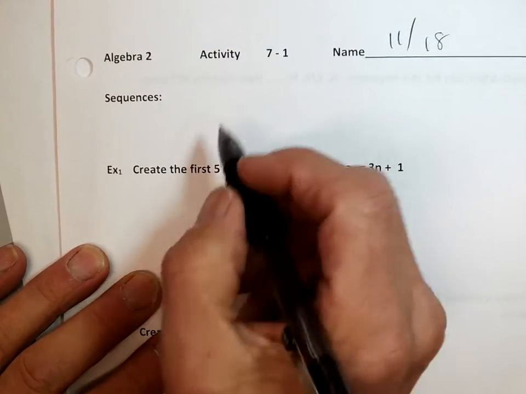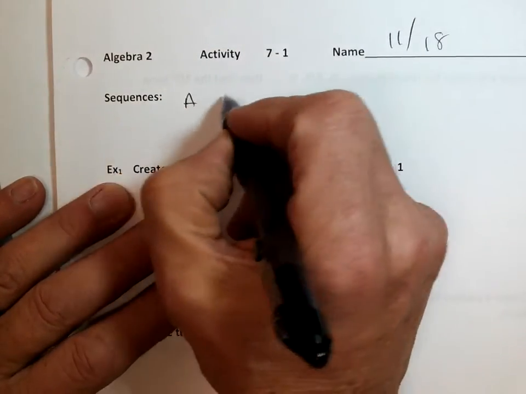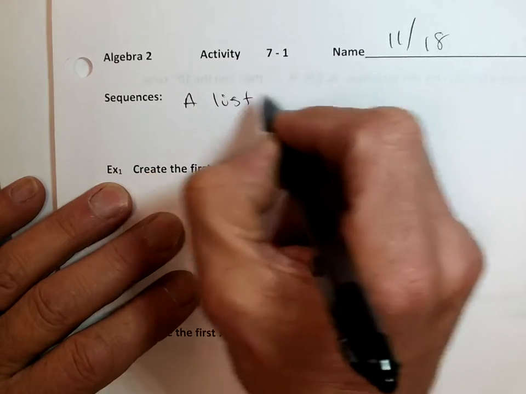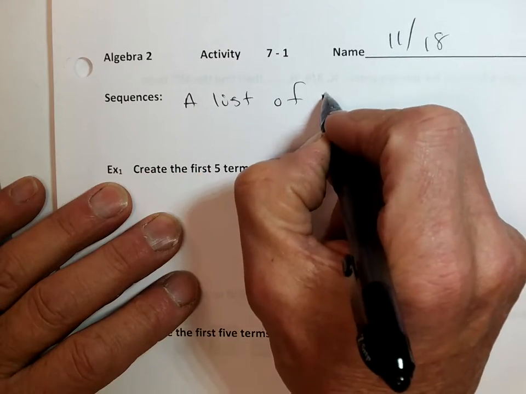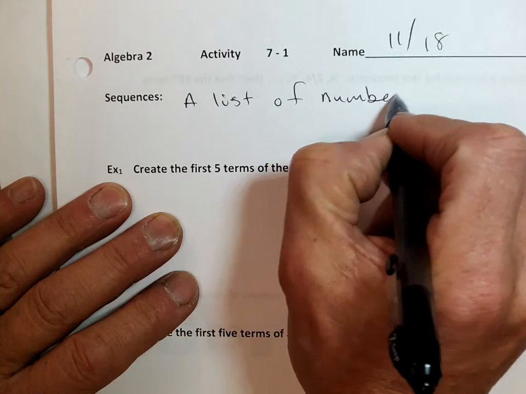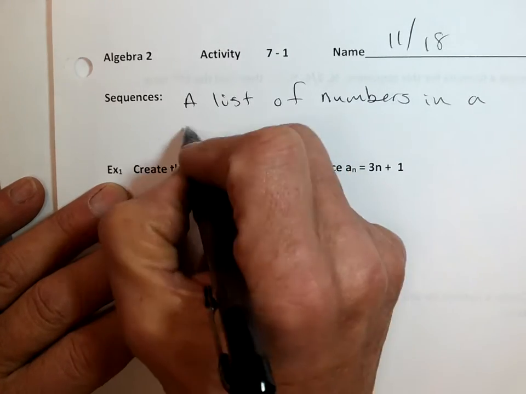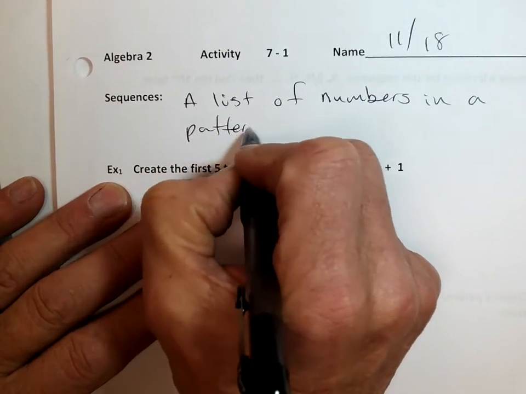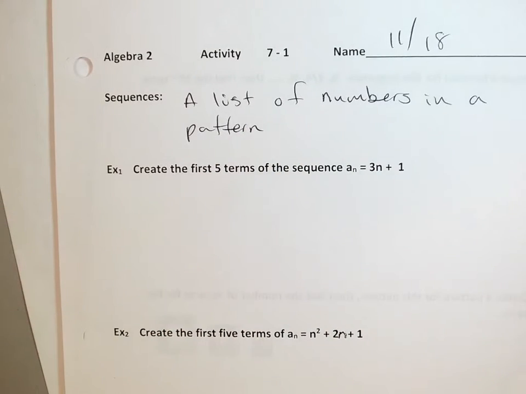So all a sequence is basically a list of numbers in a pattern, okay? They need to be in a pattern, otherwise it's just random numbers. You have to have some pattern going on, whether it's plus 2, plus 2, plus 2, minus 10, times by 3, times by 3. There's got to be some pattern, okay?